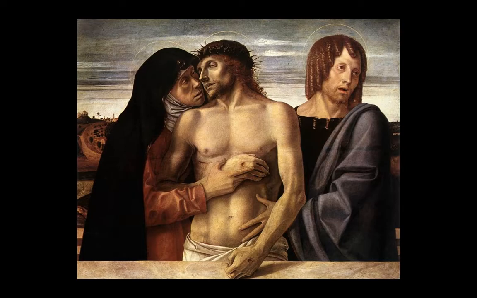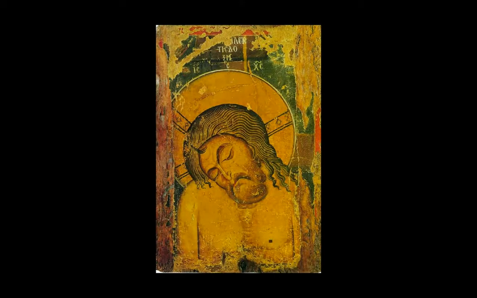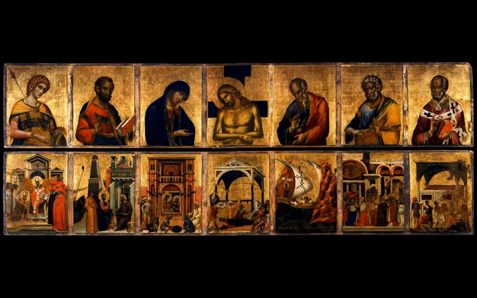This is Bellini's work, an earlier one from the 1460s, which is very much in the more agitated, emotional, anguish manner of international Gothic. And of course, this is another East Roman tradition. I'll show you a couple of icons. This one is a surviving one, badly preserved from the 12th century.